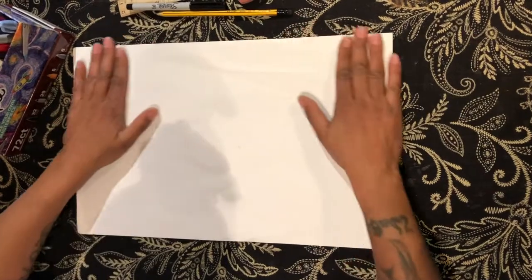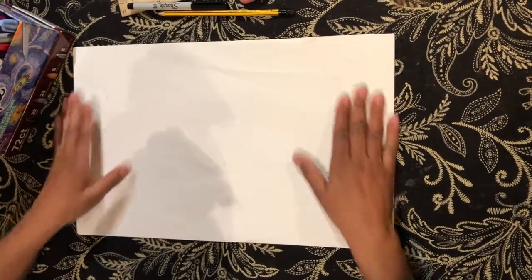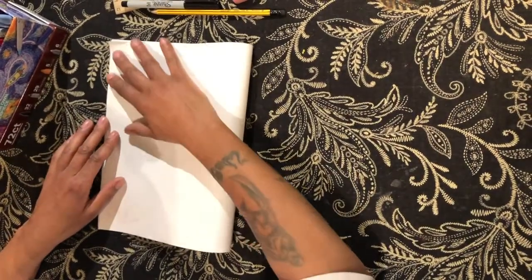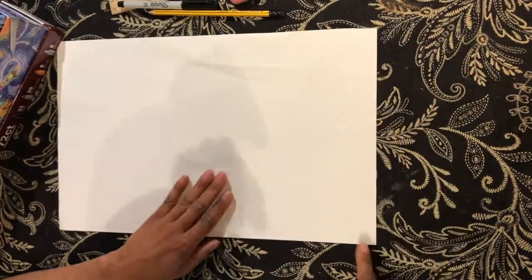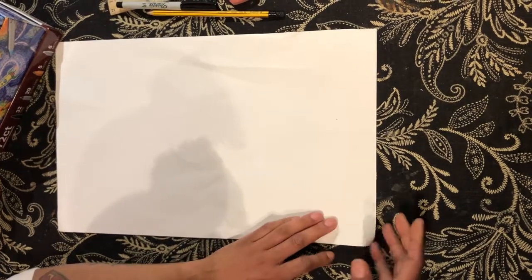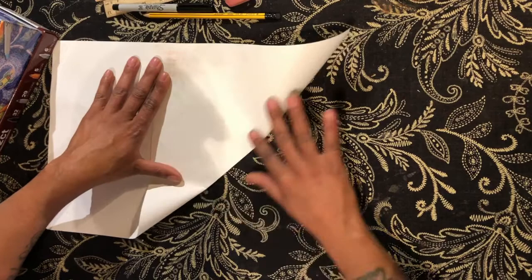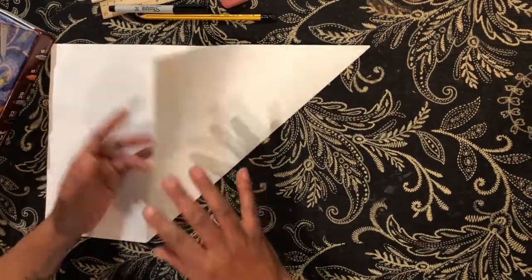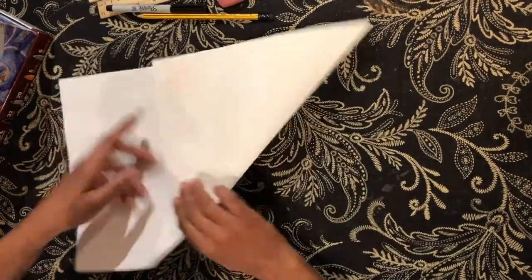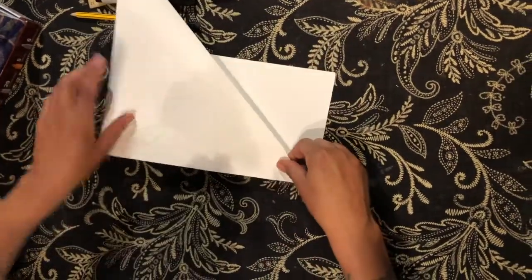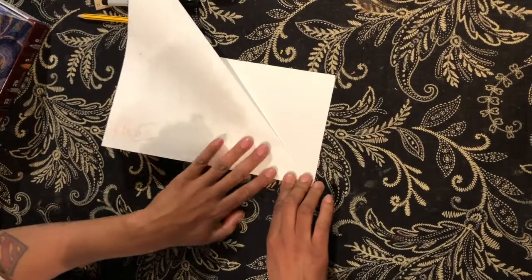But first we need to make my paper, because it's the only paper I can find, and it was really big. So I want to cut it. I want to make a square. We're going to take one corner and pull it up. We're going to make that perfect square here. Now we're going to take this back flap and I'm just going to fold it. And I've created this triangle.